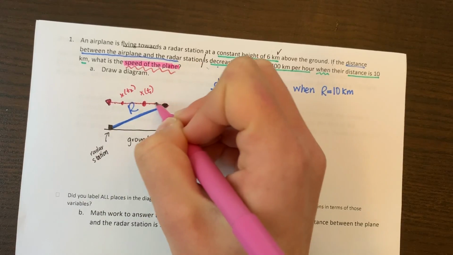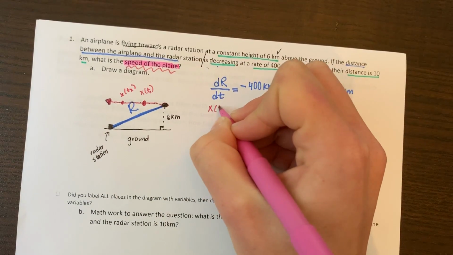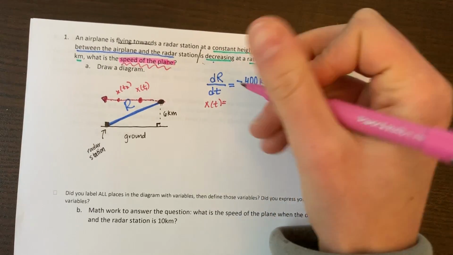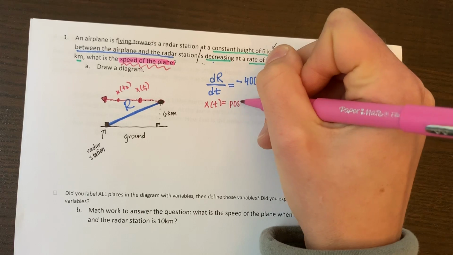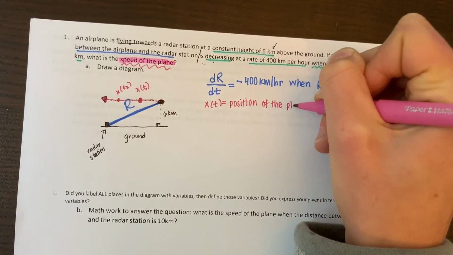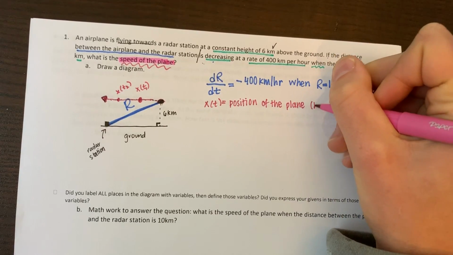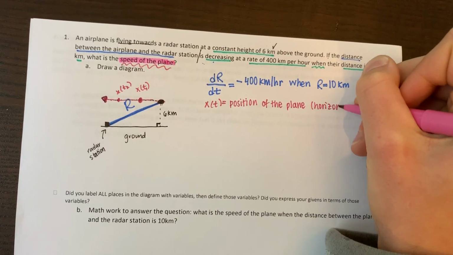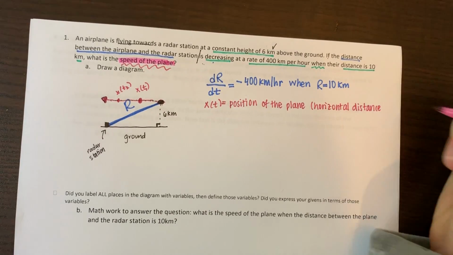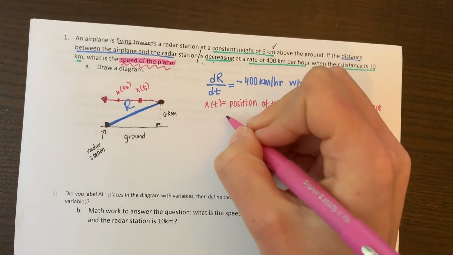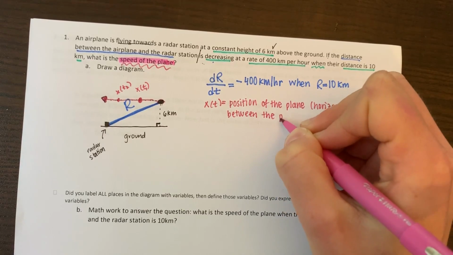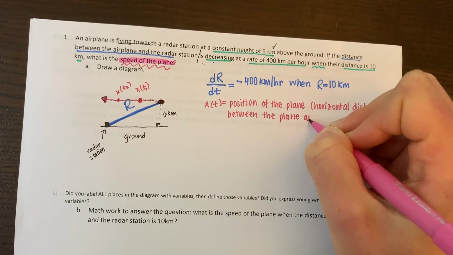So this distance, we'll call it x of t, the position of the plane. So we're thinking about that position of the plane as the horizontal distance. Horizontal is important here. The horizontal distance between the plane and the radar station.